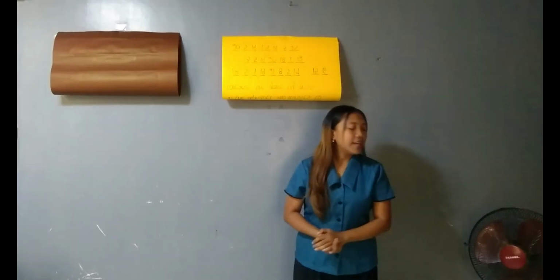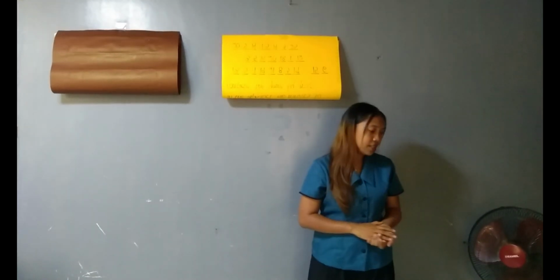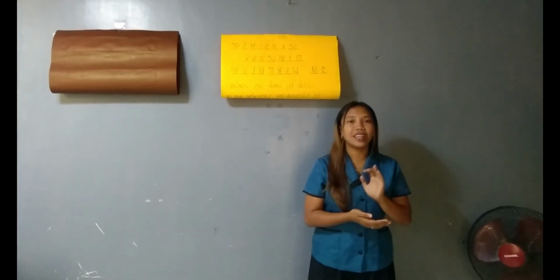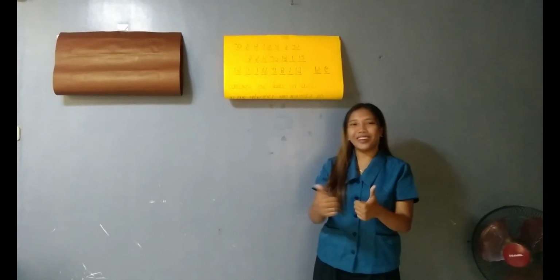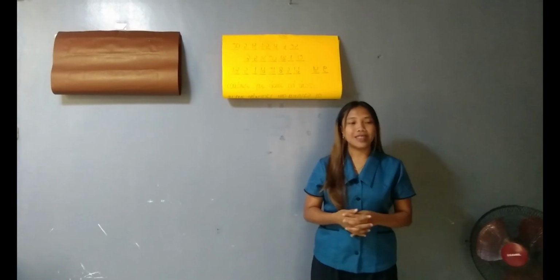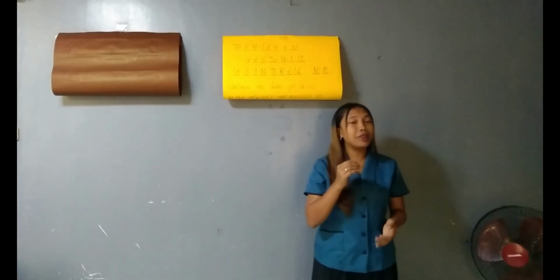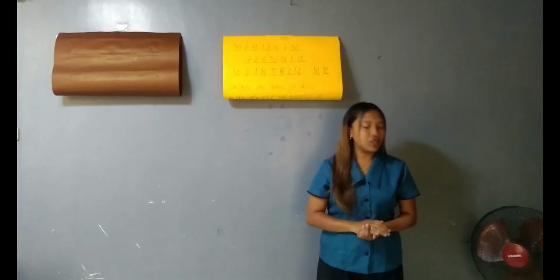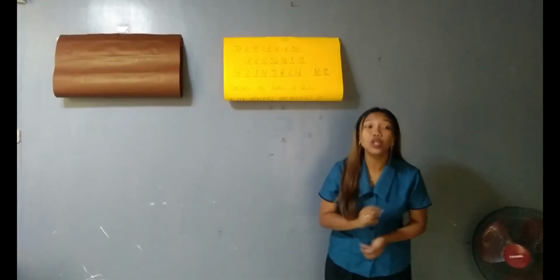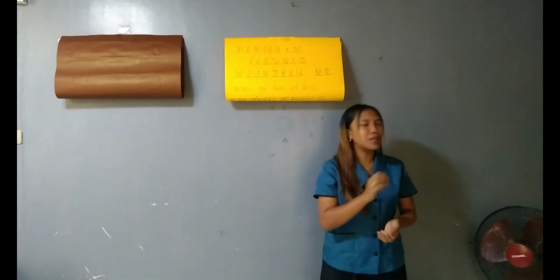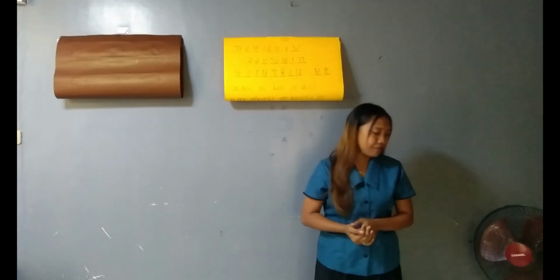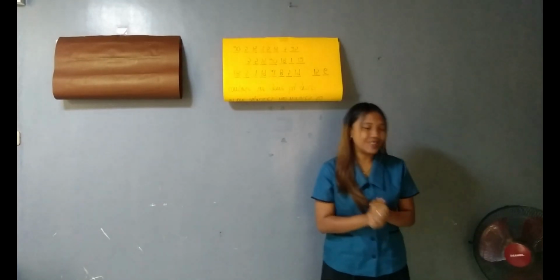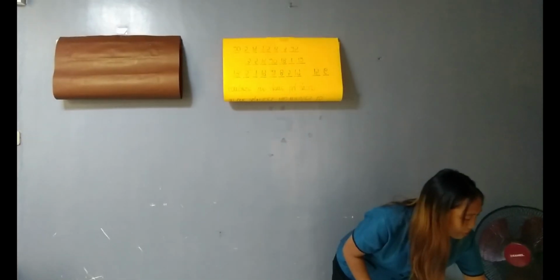Number 1, it is the graphical representation of categorical data. What is this? Very good. It is a bar graph. Second, it is a graphical display of information that changes continuously over time. What is this? Very good. It is a line graph.